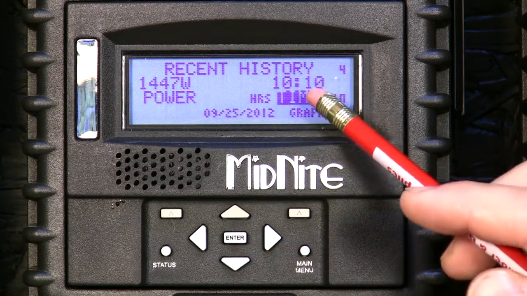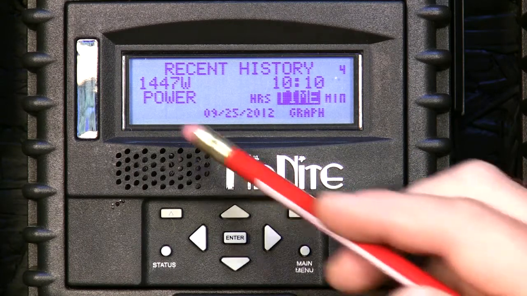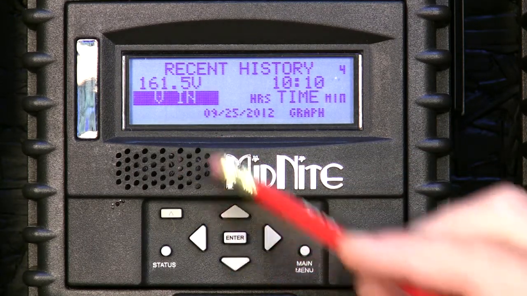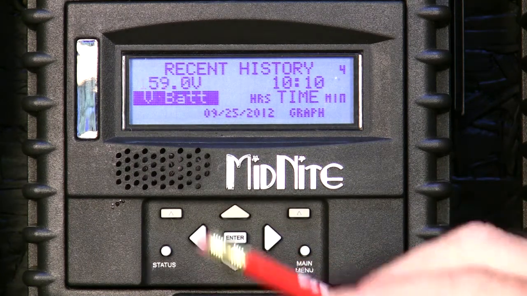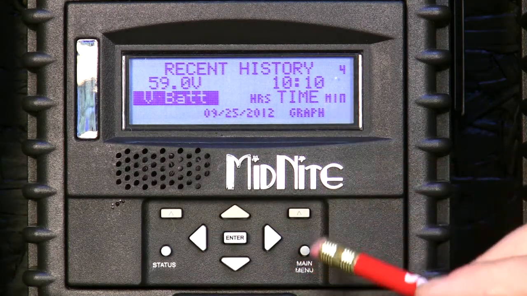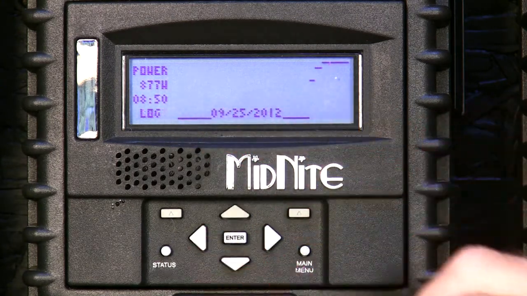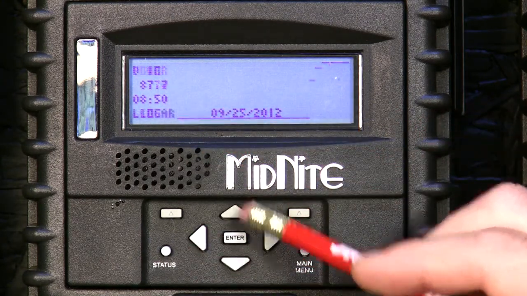So you scroll through the time over here, backwards through all those data points. Over here you scroll through what you actually want to look at, input voltage, etc. The other thing we can do here is we have a graph button. We can go in here and we can actually draw a graph of several different items.